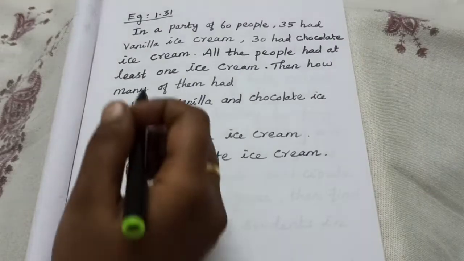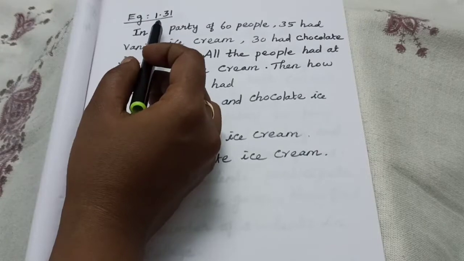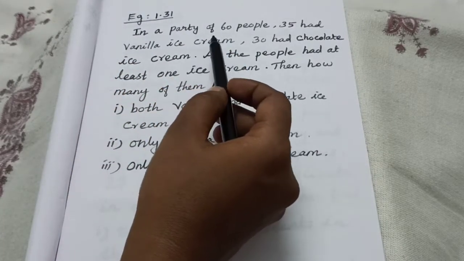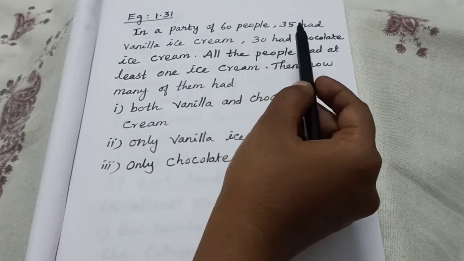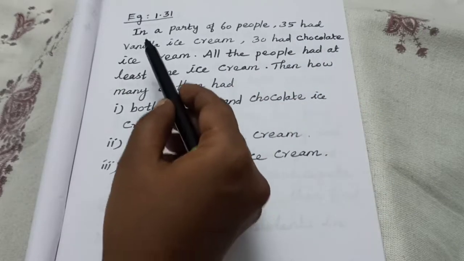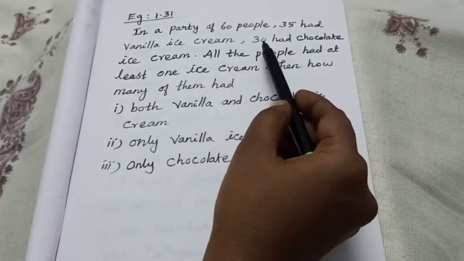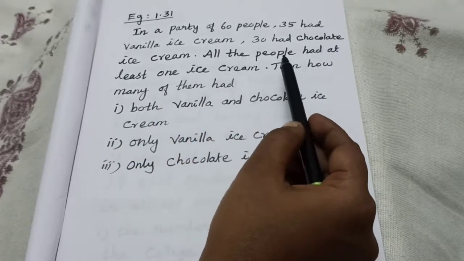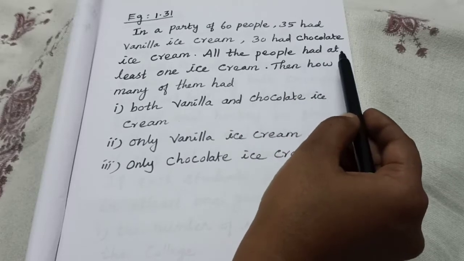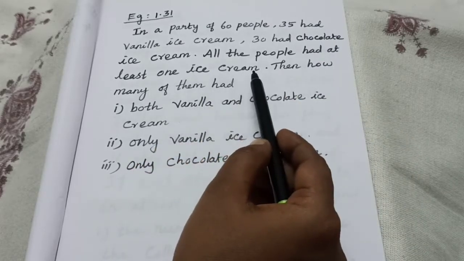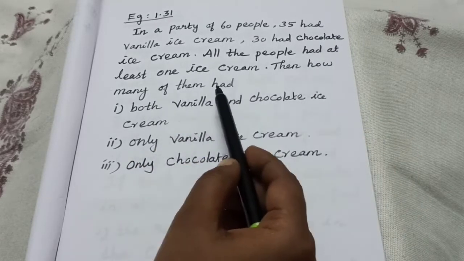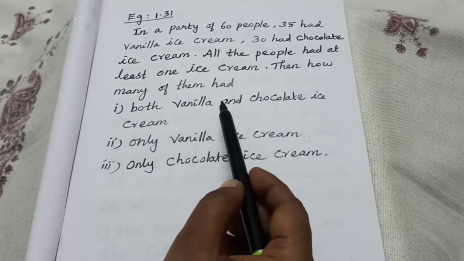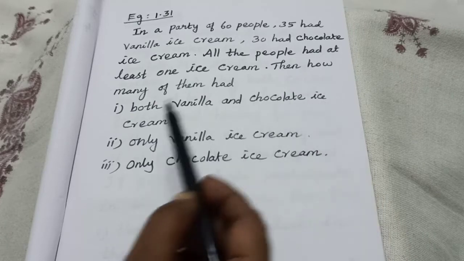Now we are going to see example 1.31. In a party of 60 people, 35 had vanilla ice cream, 30 had chocolate ice cream. All the people had at least one ice cream. Then how many of them had, first subdivision, both vanilla and chocolate ice cream.